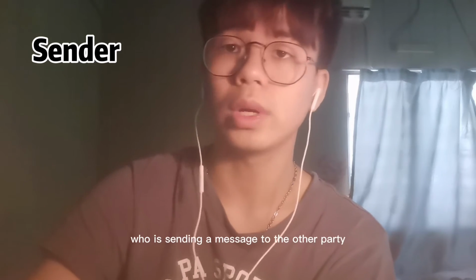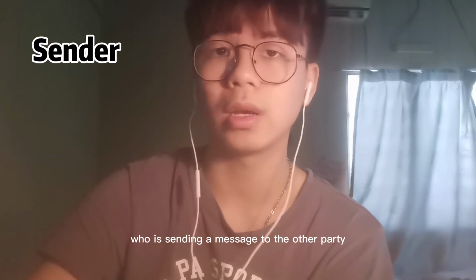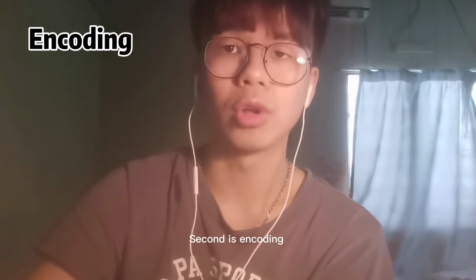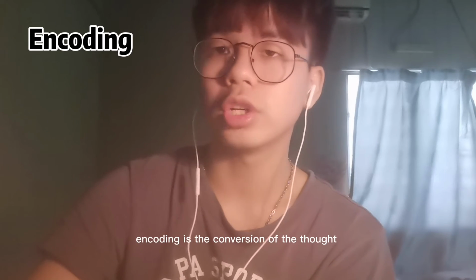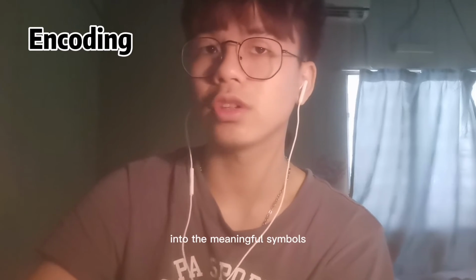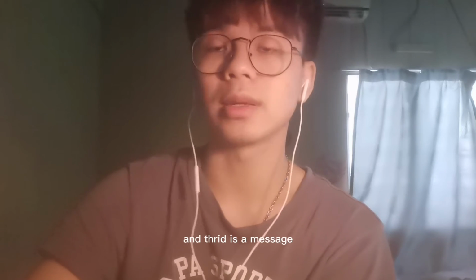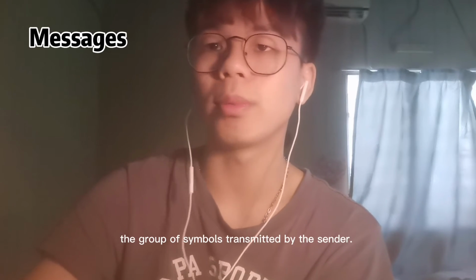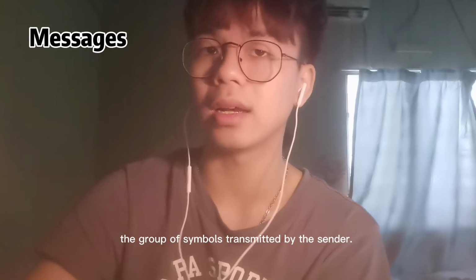First is a sender. Sender means the party or the person who is sending a message to the other party or person. Second is encoding. Encoding is the conversion of the thought into meaningful symbols. And the third is a message. Message is the group of symbols transmitted by the sender.